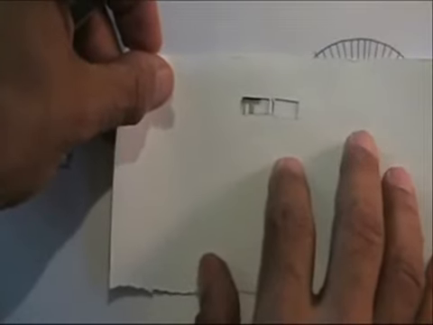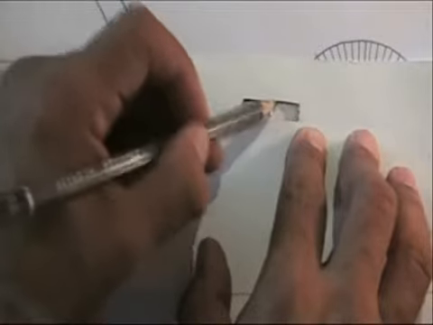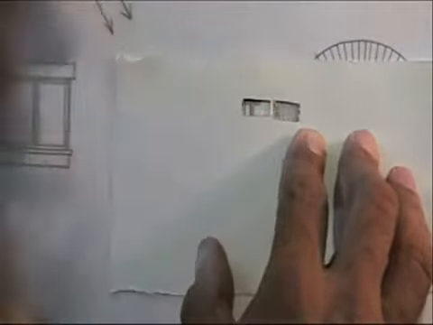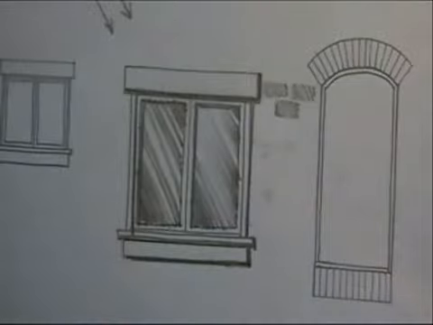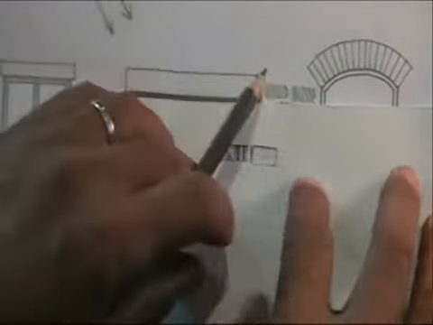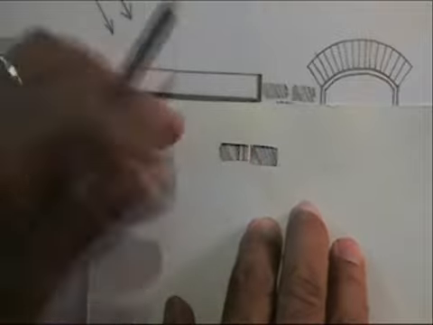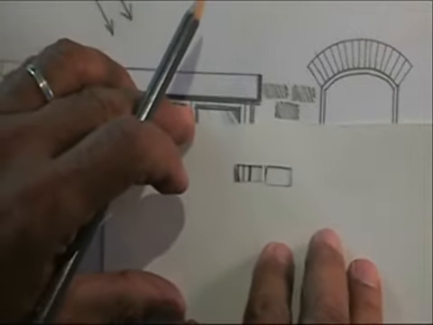Okay, now I'll do another one like this here and leave a little space. And this is another effect. So I could do a few pieces here. And then I leave a space.